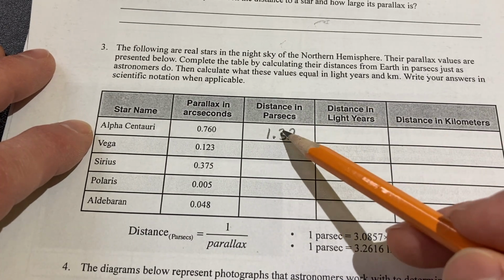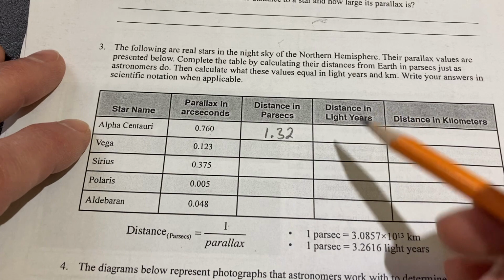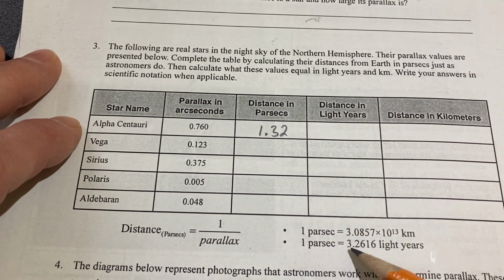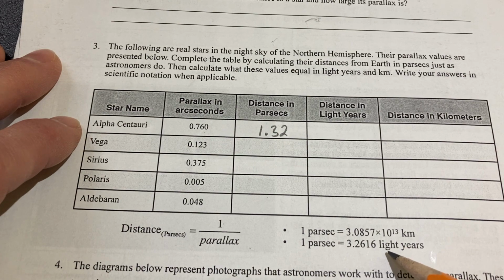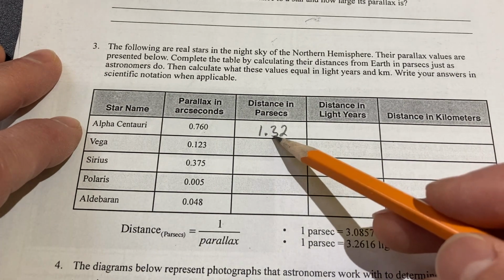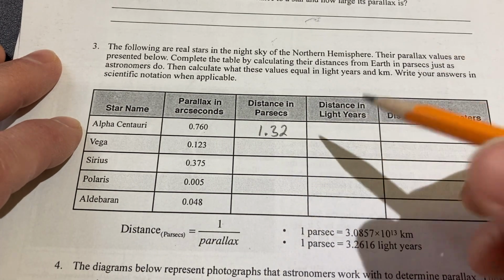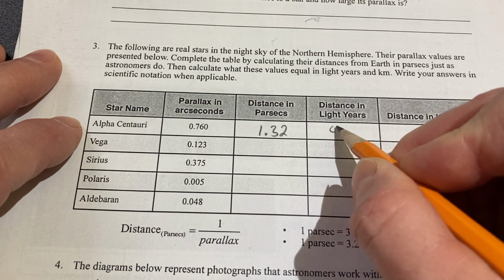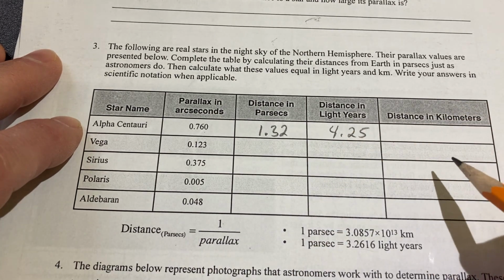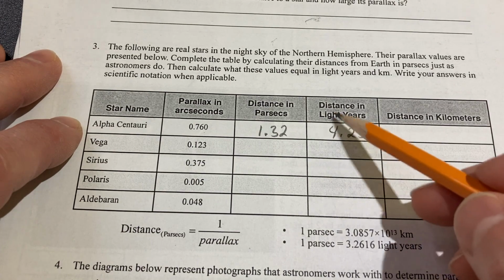Now, to convert the parsecs to light years, I gave you some conversions down here. If 1 parsec is 3.2 light years, okay, we're going to have to multiply by that, right? So take this number and multiply that number. And if you did it right, you should get 4.25 light years. Okay? Not writing my units, they're right up top here.